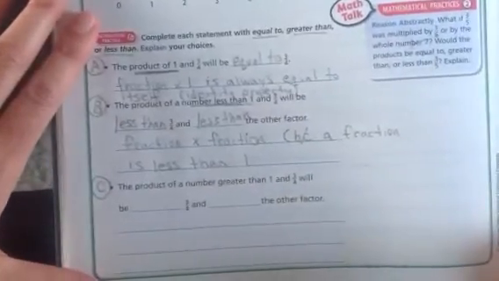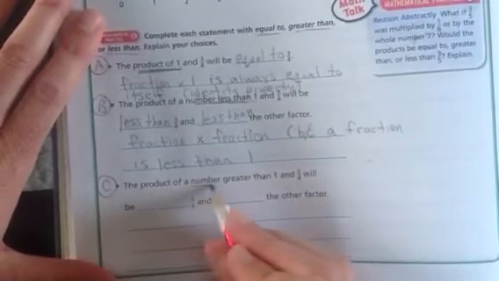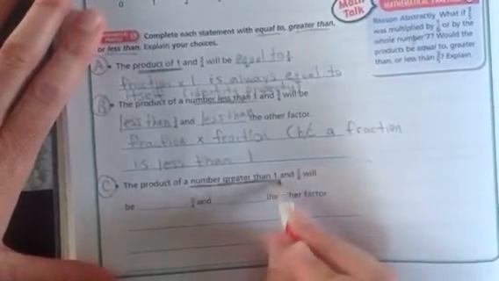Okay, and the last example here is if we multiply the number by a number that's greater than 1.